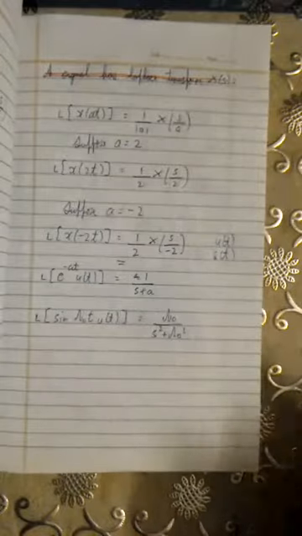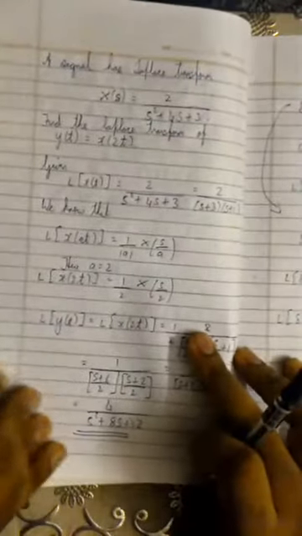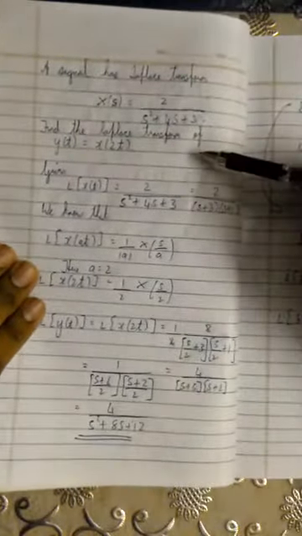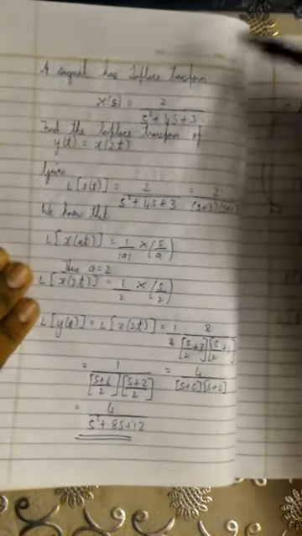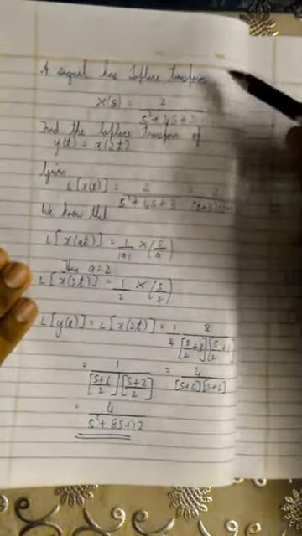Okay, so when do we apply the time scaling property? It is applied for those questions such as this one.